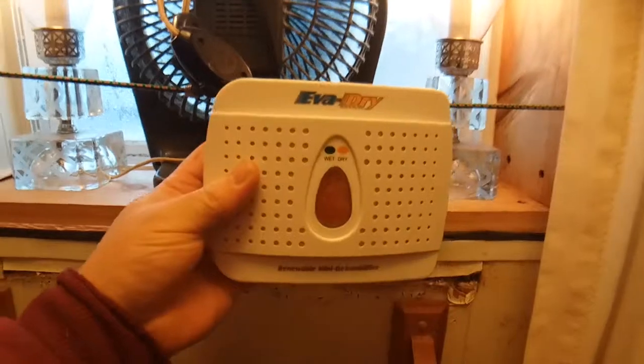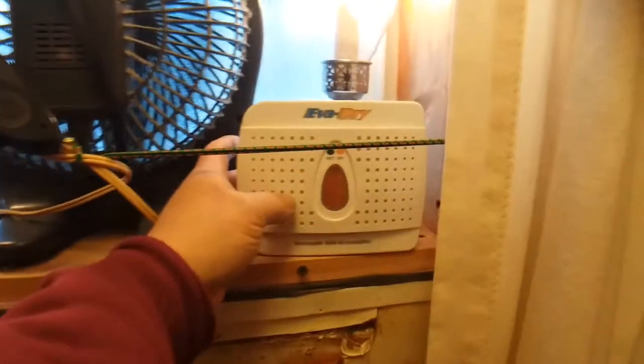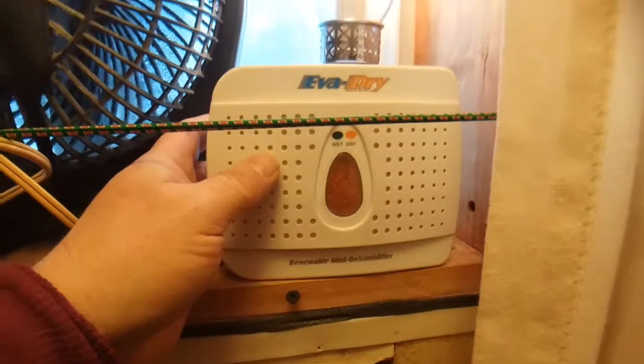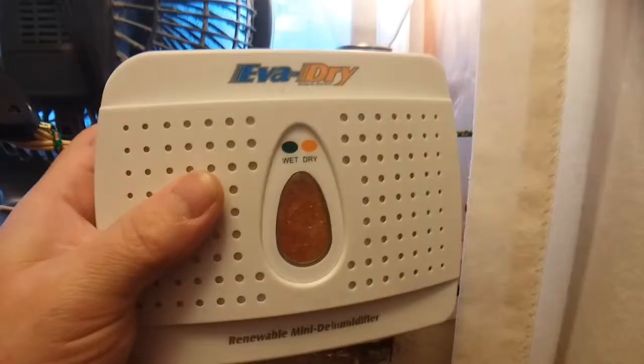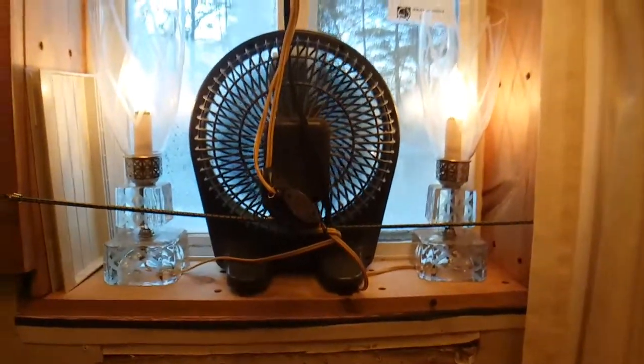The other reason that I will be using this in the RV is that if it's ever really cold, and I'm using, you've probably seen other reviews of the Wave 3 or Mr. Buddy heaters, they do produce moisture. So right now I am not going to put this in the window. I am going to let this run.